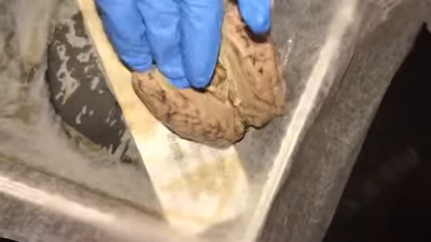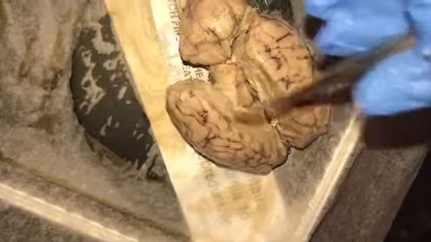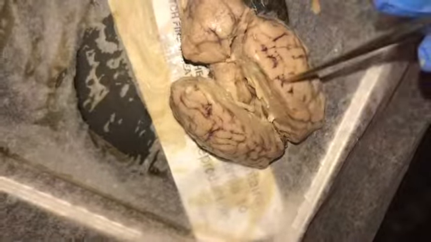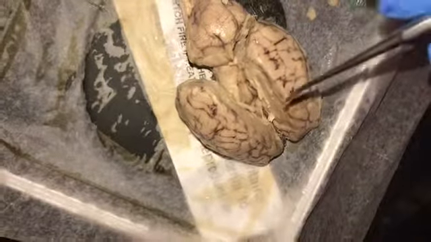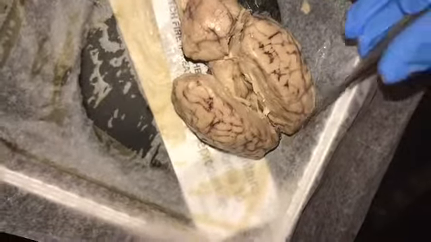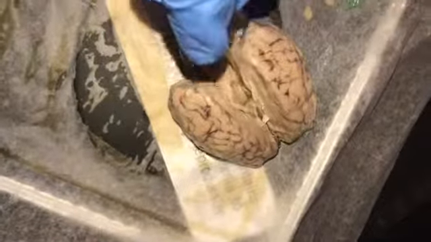The white matter connects the regions of the brain to each other and carries nerve impulses between the neurons. Third ventricle is a narrow cavity that is located between the two halves of the brain.